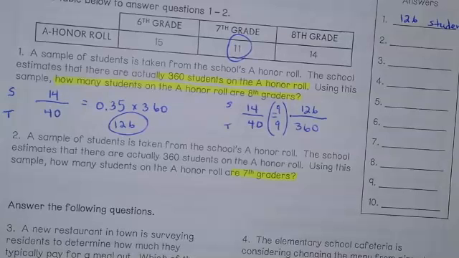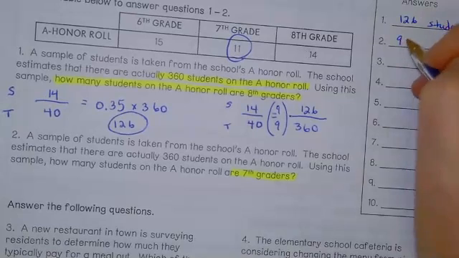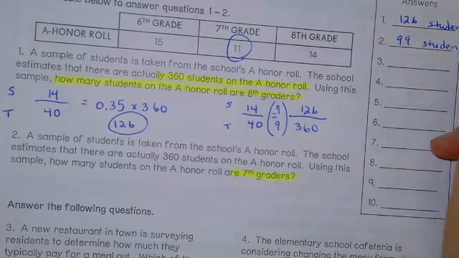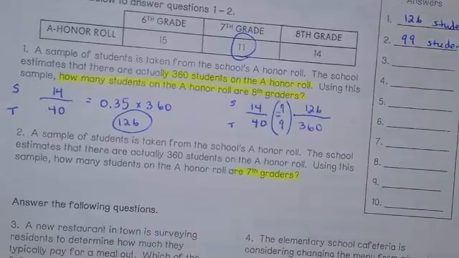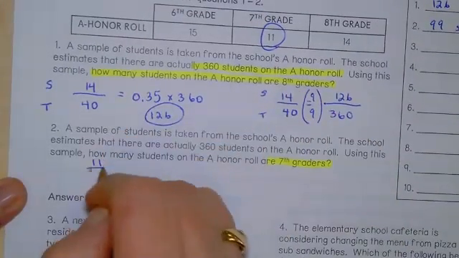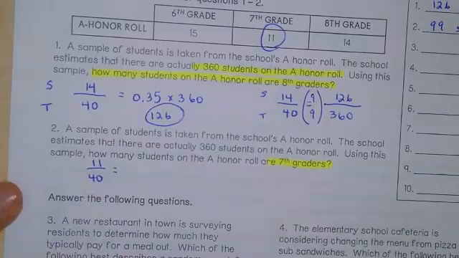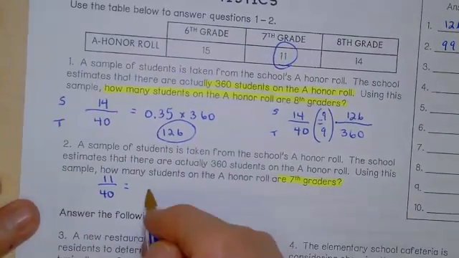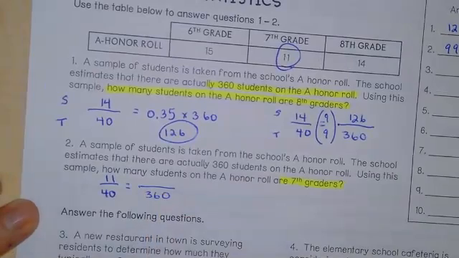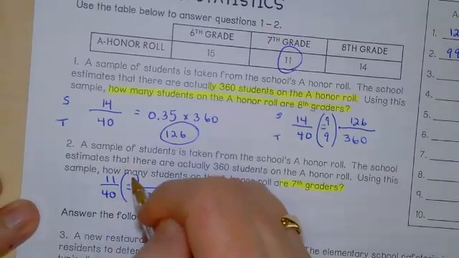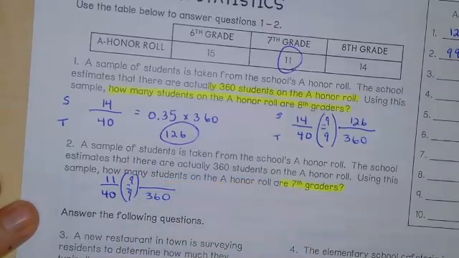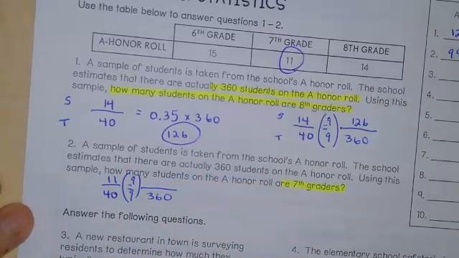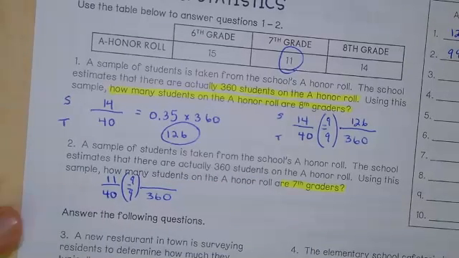Okay, I got about 5 or 6 people that are ready. Mackenzie, what'd you come up with? 99 students is correct. So let's figure out how you got 99. Ready? It's 11 students out of 40 this time. So watch this, Kayla. Let's go from 40 to 360. We're multiplying by 9. 9 times 11. You can do the decimal too, doesn't matter. You're still going to get 99 though, either way.